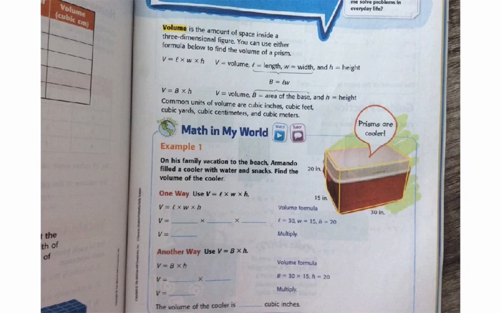Really, it doesn't matter because we know that in multiplication the commutative property applies, so you can just multiply any of these in whatever order you choose, whatever makes it easier for you. I find it easier to first do two, find the base and then multiply times the height, but you can choose whatever you want.